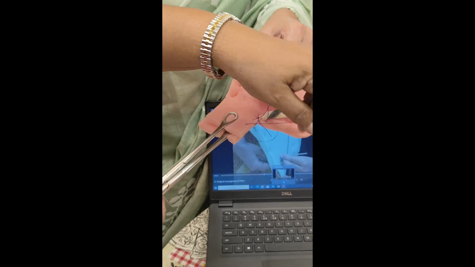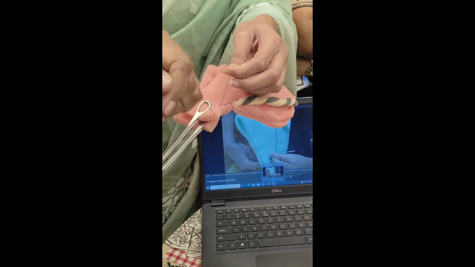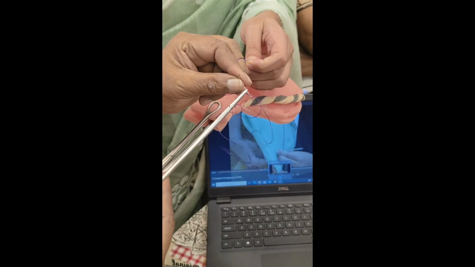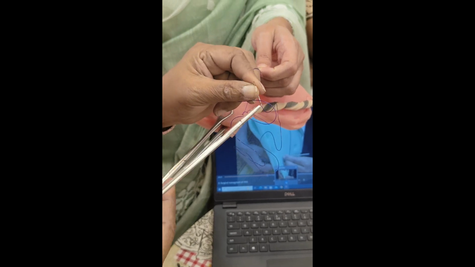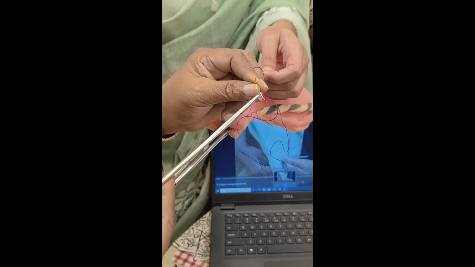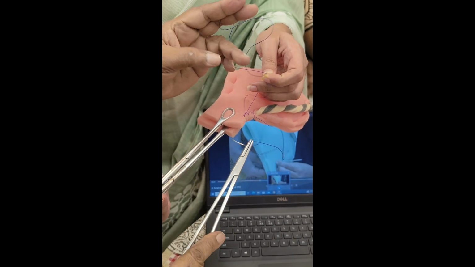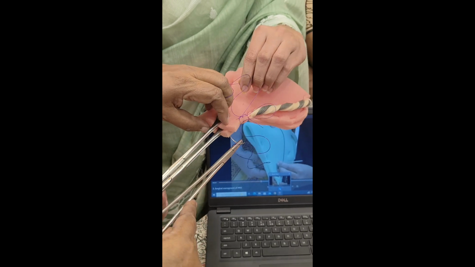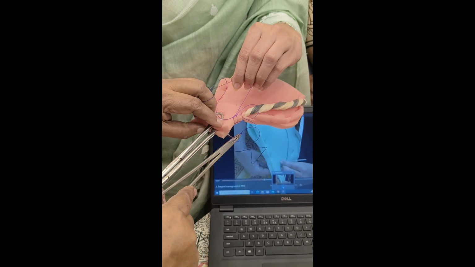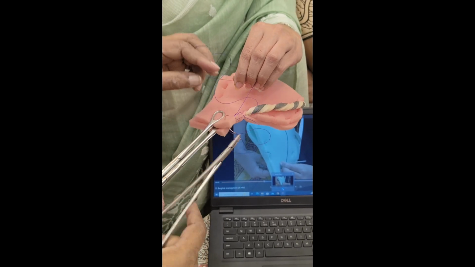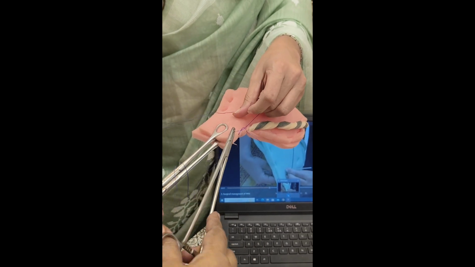Unless you suture this, she will have a fish mouth appearance. In the next pregnancy, she may go into preterm labor, or she may have repeated vaginal infections. These are complications that can happen.